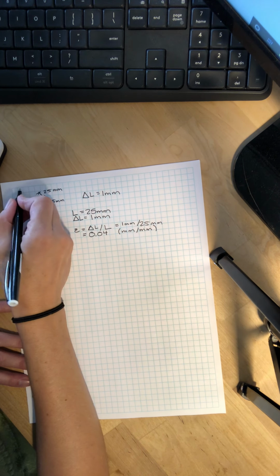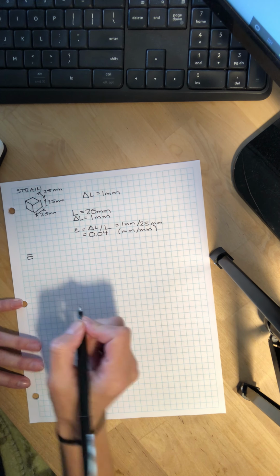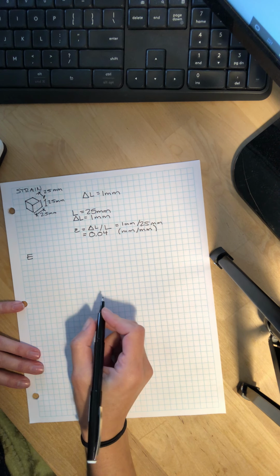Okay, let's look at a modulus of elasticity example.